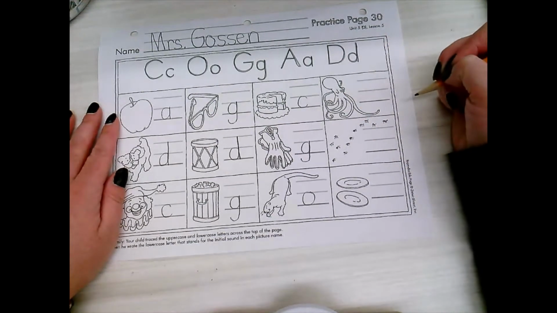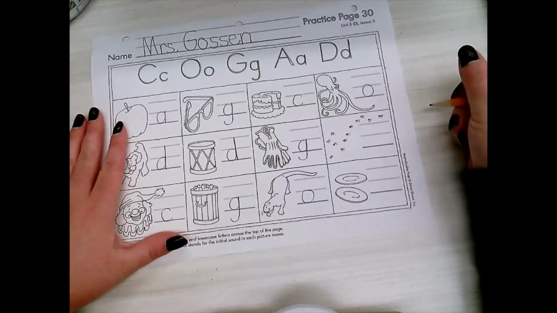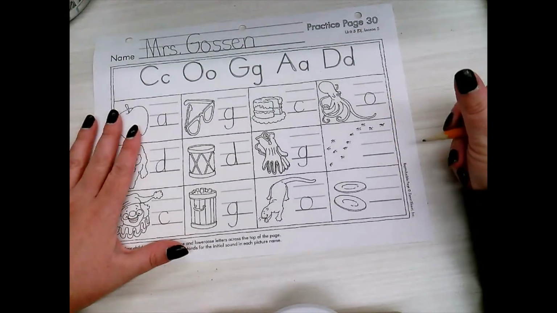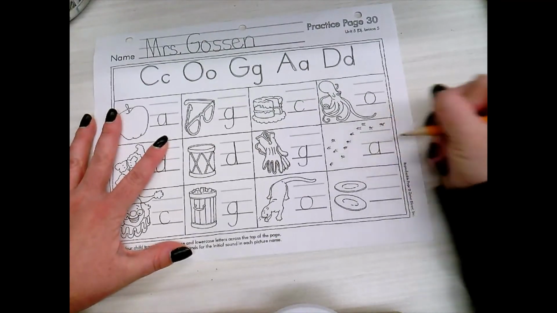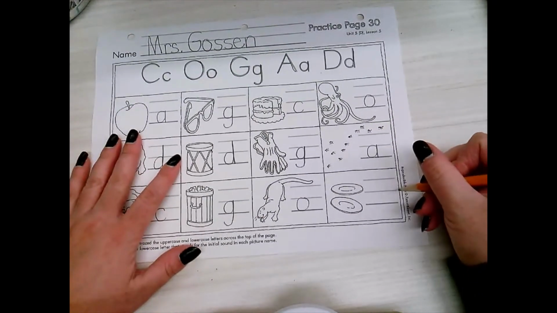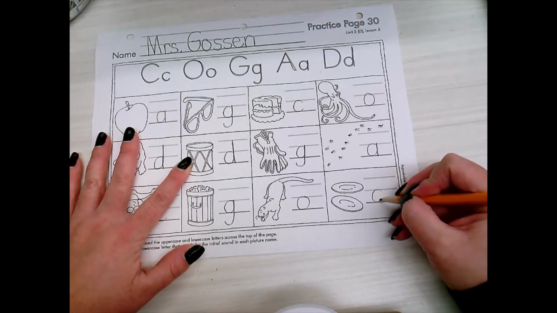So for octopus, you should have written down the letter O. For ants, you should have written down the letter A. And for dishes, you should have written down the letter D.